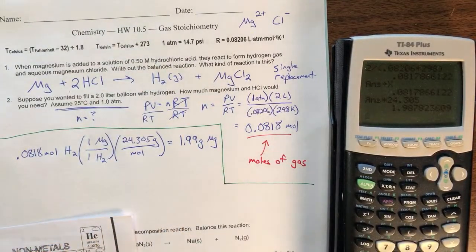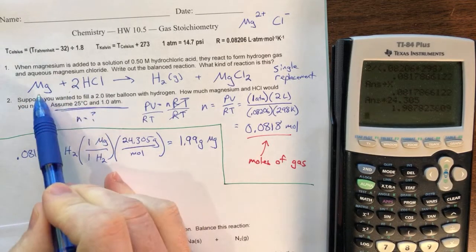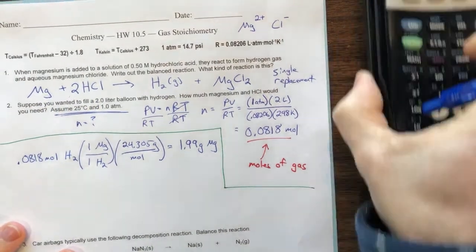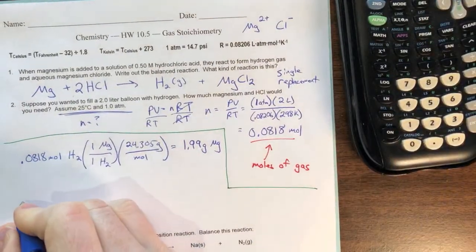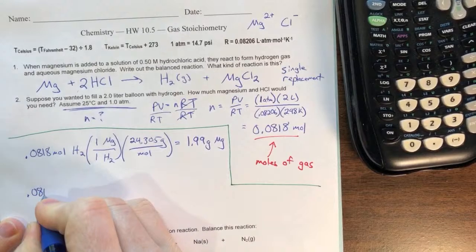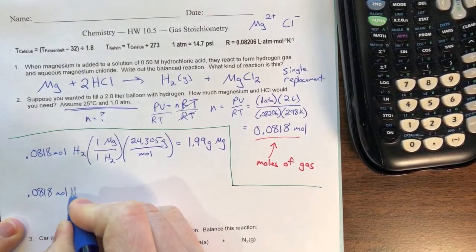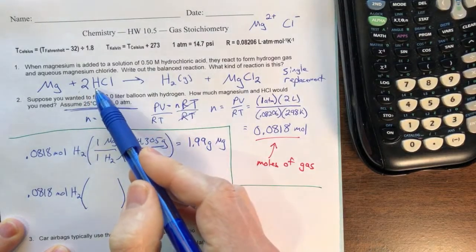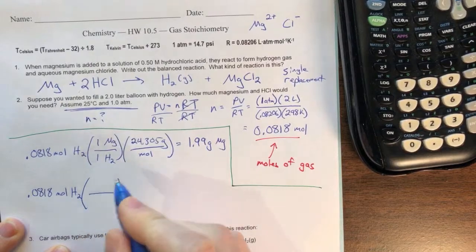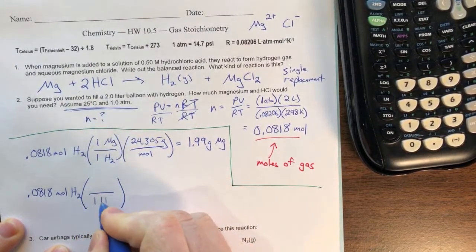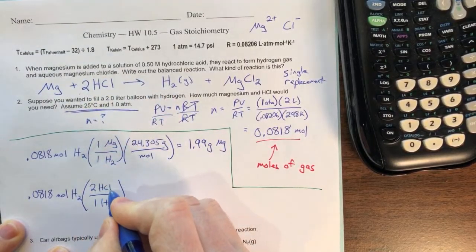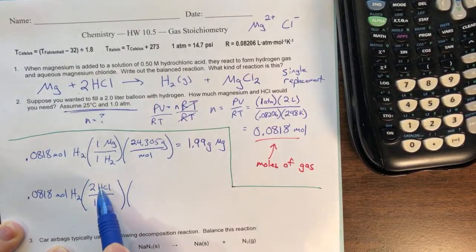All right, that's the amount of magnesium that you need. But wait, there's more. Because you have two reactants, magnesium and hydrochloric acid, we need to know the amount of each of them. So we're going to go one more step, starting with 0.0818 moles of H2. Now, how many moles of HCl do we need? For every one H2 from the balanced reaction, we actually need 2 HCl. That's going to give us moles of HCl.